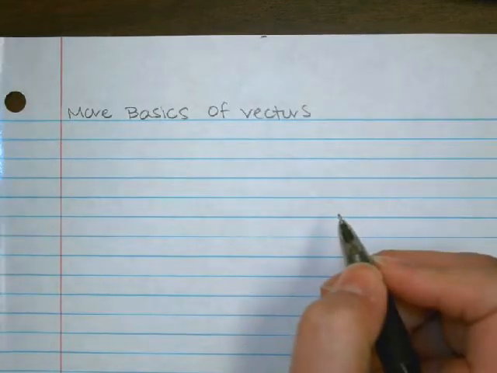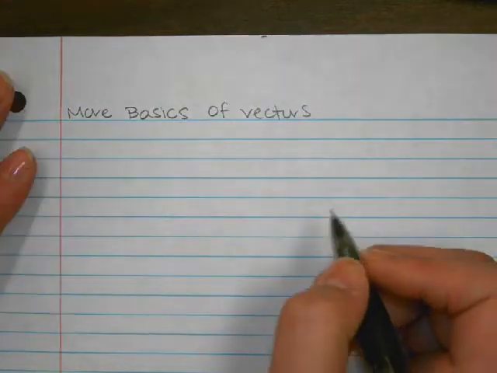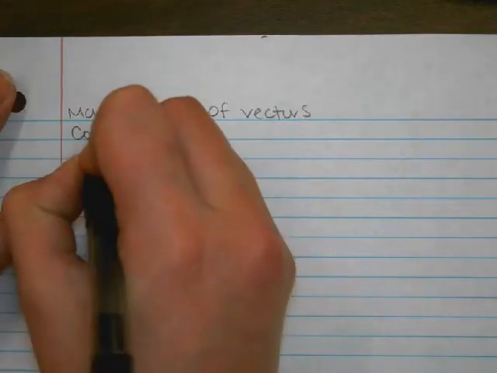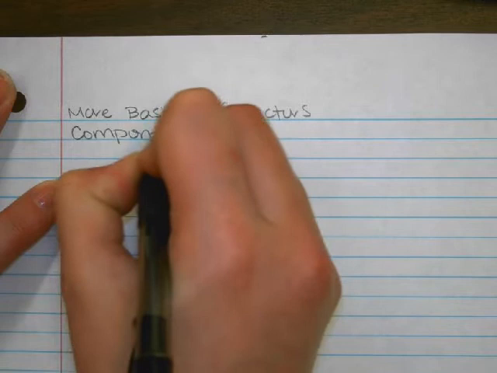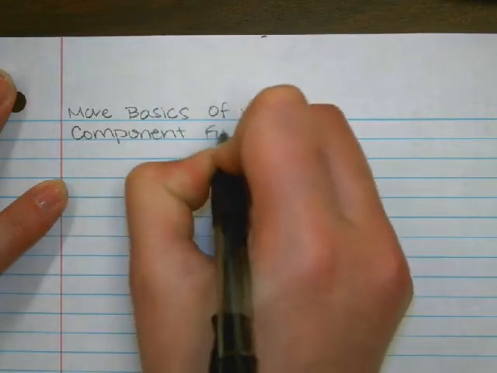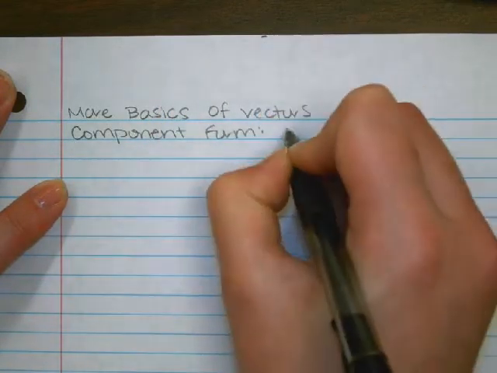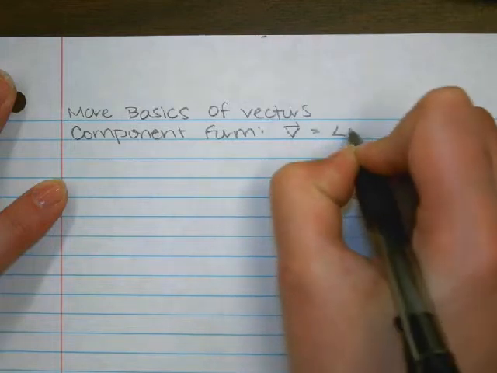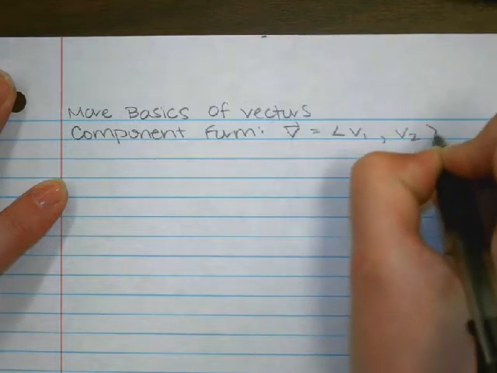So yesterday we learned about the component form, which you know was vector v is v1 comma v2.